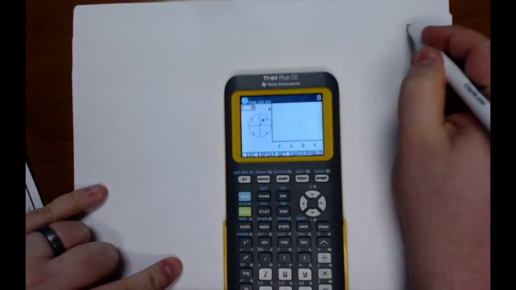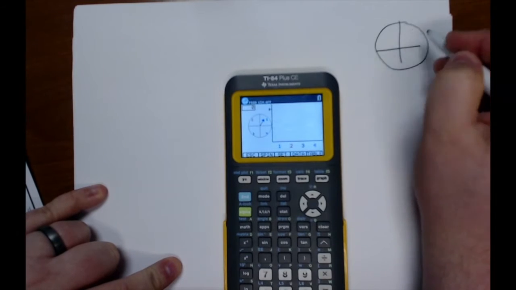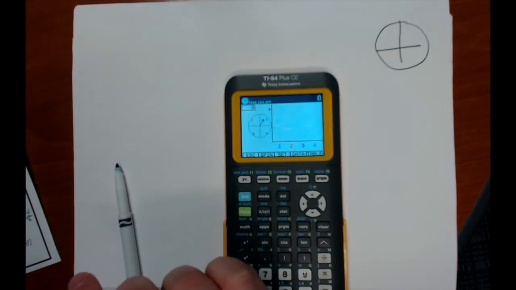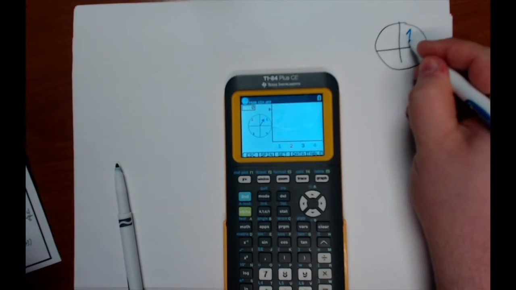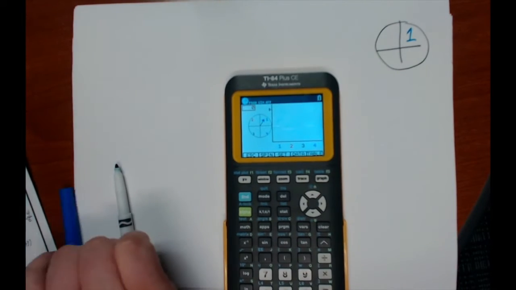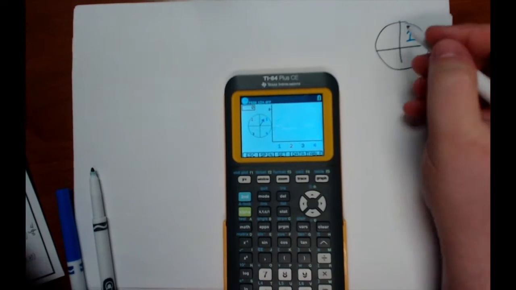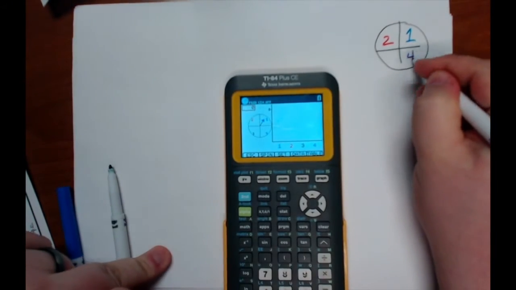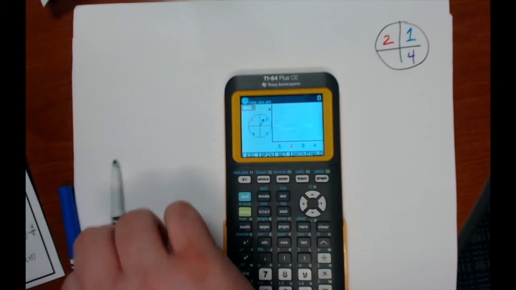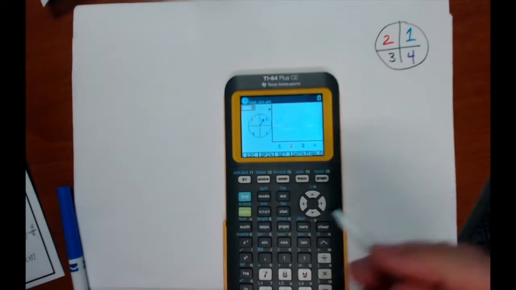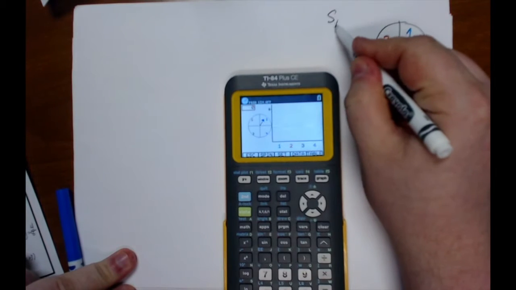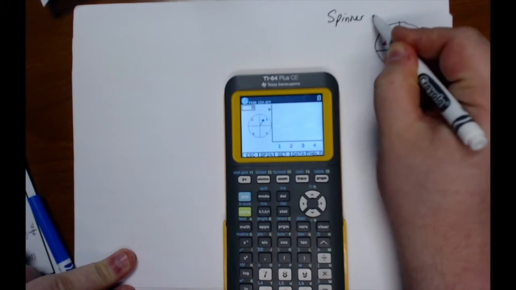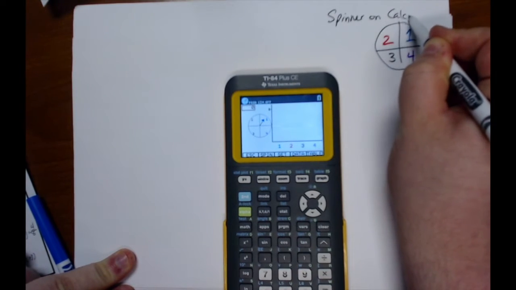So my spinner looks like this. We have a 1, and let me match those colors in blue. Red is 2. The 4 is purple, and that 3 looks like it's black. So this is the spinner on the calculator.